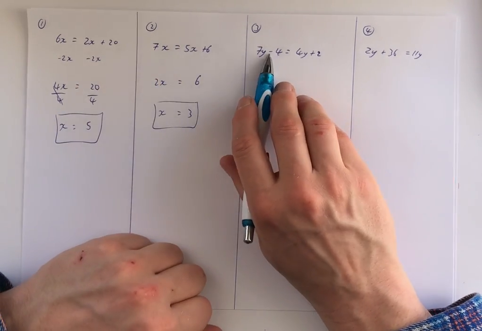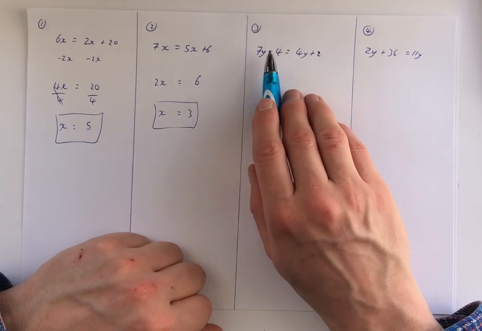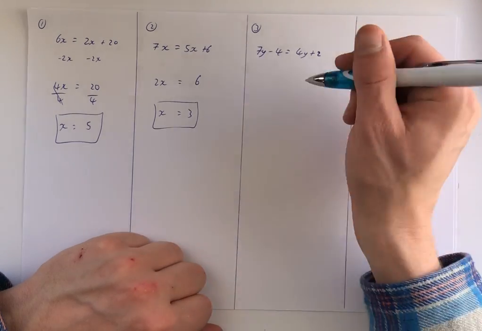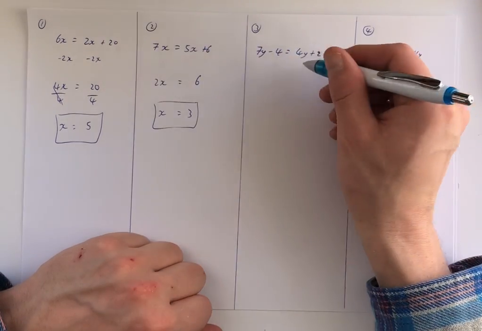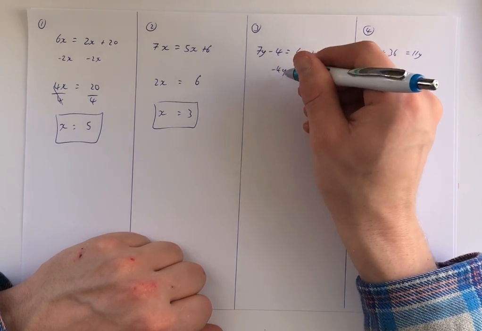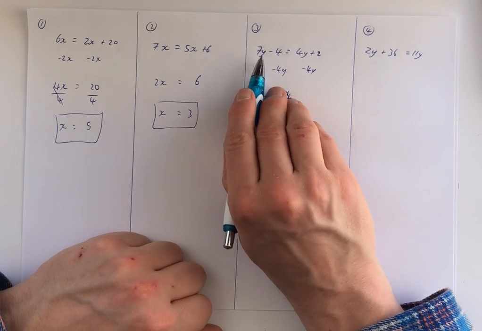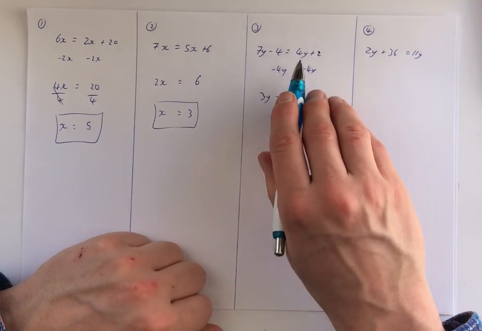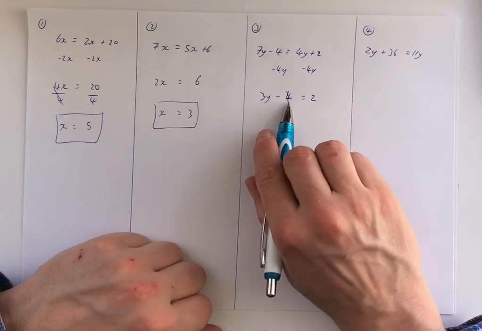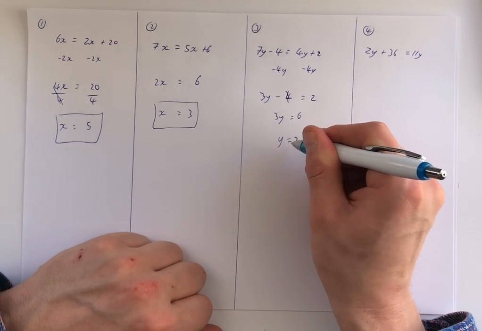Okay, now these ones are getting a little bit trickier because we've got a variable on both sides, 7y and 4y, and we've got numbers on both sides. So let's just go with what we've done usually. Subtract that 4y. Minus 4y off both sides. That leaves 3y minus 4. And it's going to leave just 2 on the right hand side. Let's add 4, so that 3y is 6, and divide by 3, so y is 2.